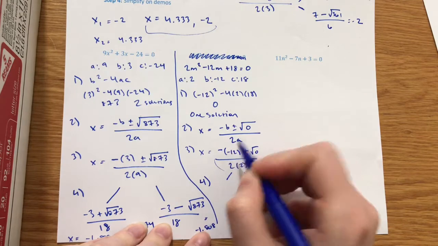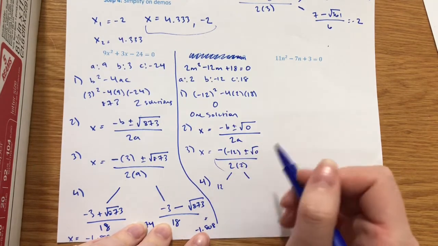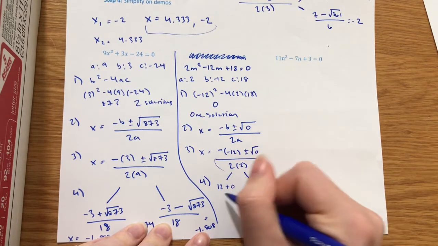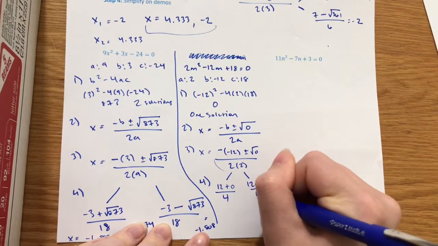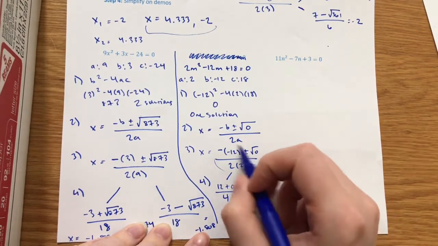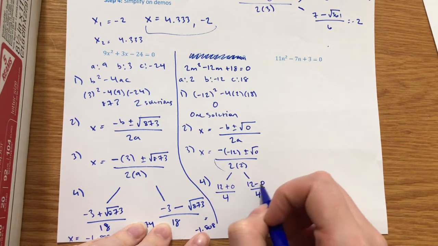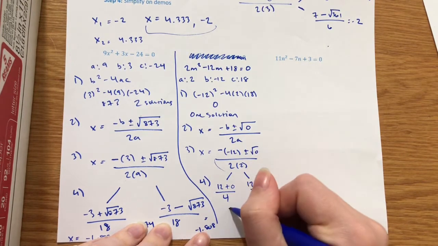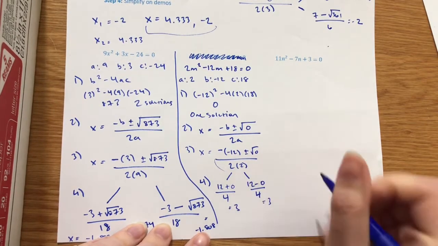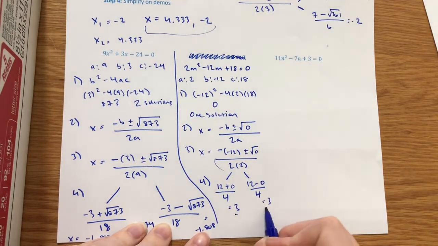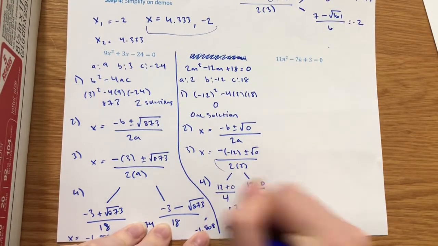Negative 12 makes positive 12. The square root of 0 is 0. So it's 12 plus 0 over 2 times 2, which is 4. And 12 minus 0 over 4. So like I said, if you want, you can go to Desmos and type these in. You're going to get the same answer for both. So 12 plus 0 and 12 minus 0 are the same thing. So this one equals 12 divided by 4 is 3. And this one, 12 divided by 4 is 3. So they're both the same answer, which is why it's only one solution. So x equals 3. Ta-da!